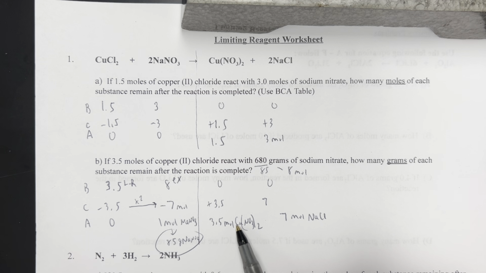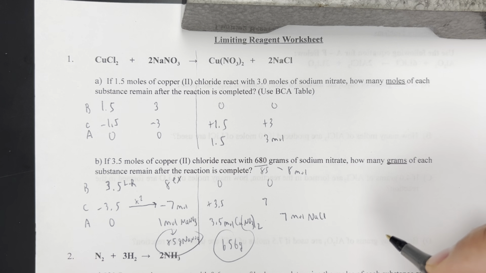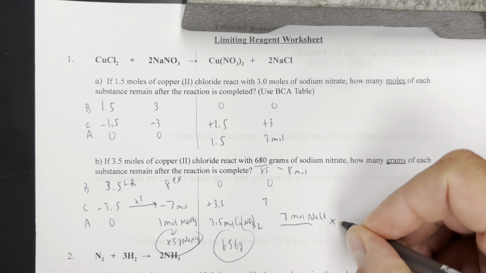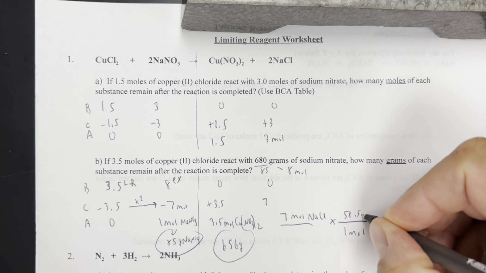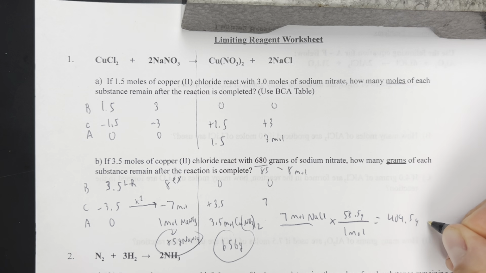3.5 moles of copper nitrate, multiplied by the mass in the periodic table. I'm not going to do that, but it ends up being 656 grams. 656 grams of that. And NaCl, 7 moles of NaCl. A mole of NaCl is 58.5 grams. So you end up with 409.5 grams NaCl to be made.